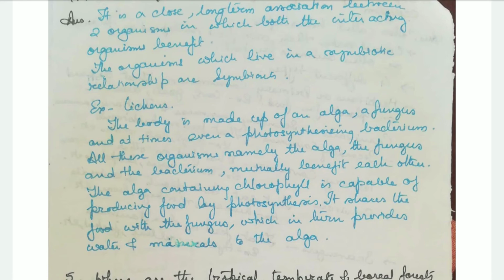For example, lichens. Let me explain this lichens relationship. The body is made up of alga, fungus, and at some other times a photosynthetic bacterium is also present. Now all these organisms, namely the alga, fungus and bacterium, remain in close association with each other and they are getting mutual benefit.